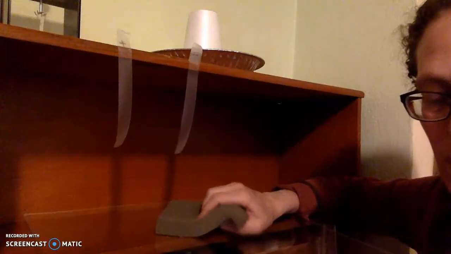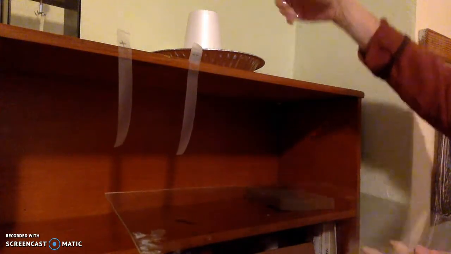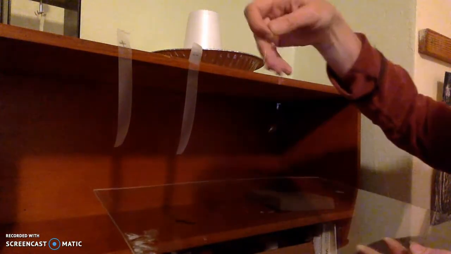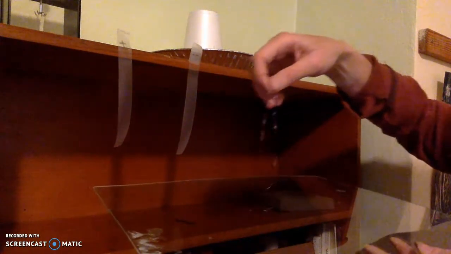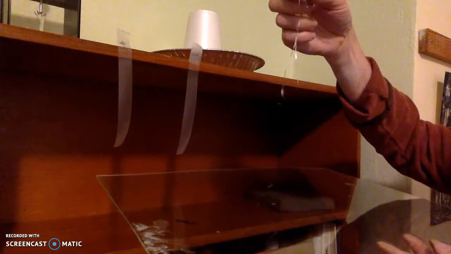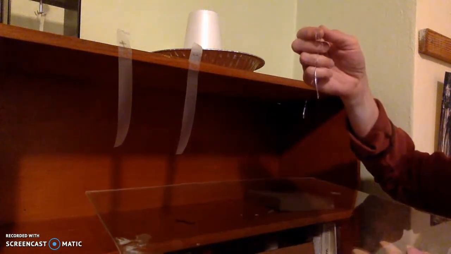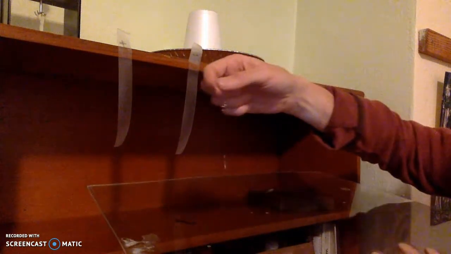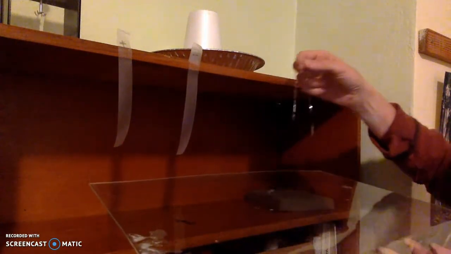Okay, this is the last part of the lab, the demo lab. I charged up the plastic, and I've got this little loop of tinsel. I'm just going to bring it close, and you can see, wow, it's really attracted to that charge. Even though this isn't charged, uncharged things are attracted to charged things. And that's interesting, I'll mention that in the lecture.